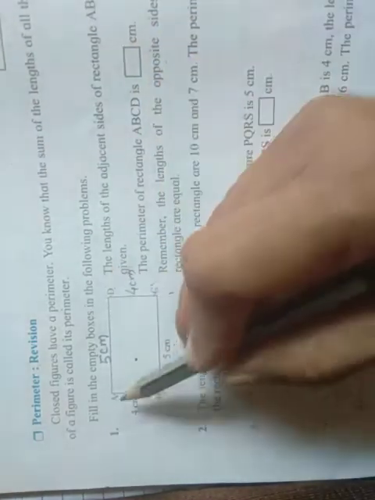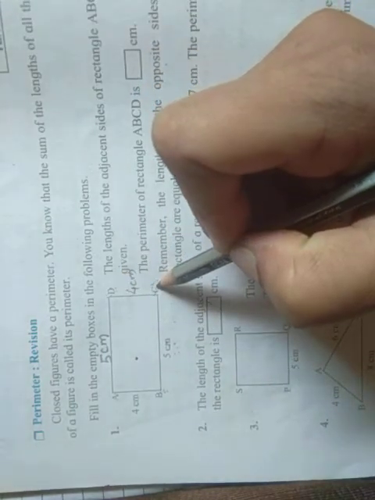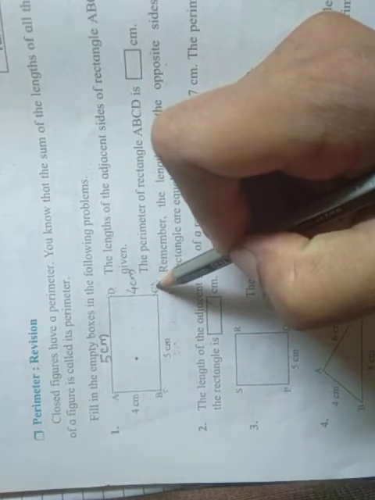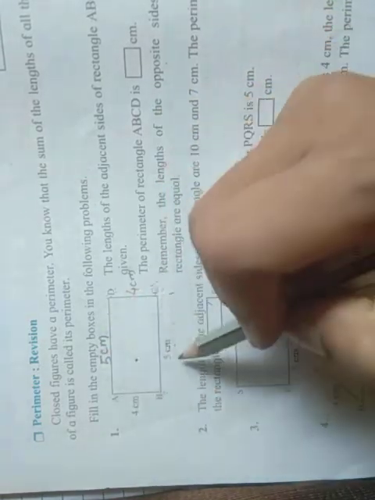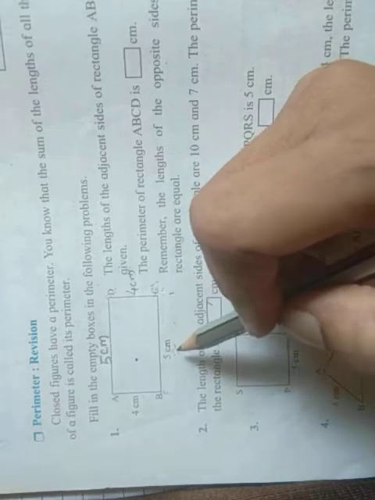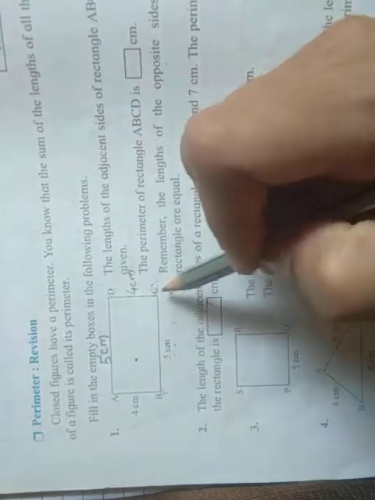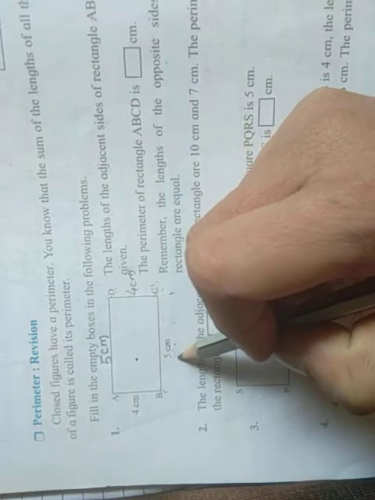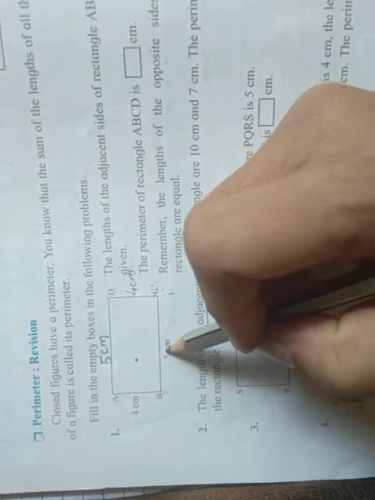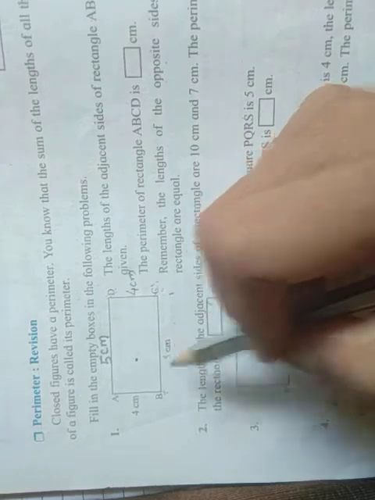Now, in a rectangle, two sides are longer and two sides are shorter. So two longer sides are called lengths and two shorter sides are called breadths. Okay, fine students. So we have got the lengths of all the sides. Now we can easily add and find out the total perimeter of this figure. So let's try to solve this problem. How can we solve? Let's see.